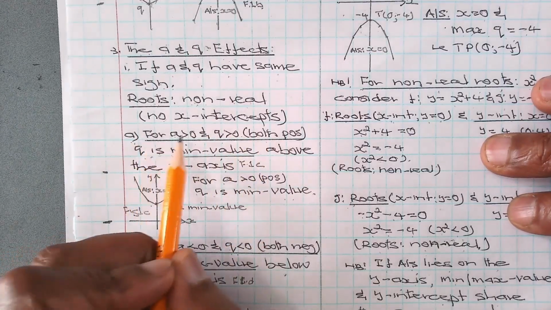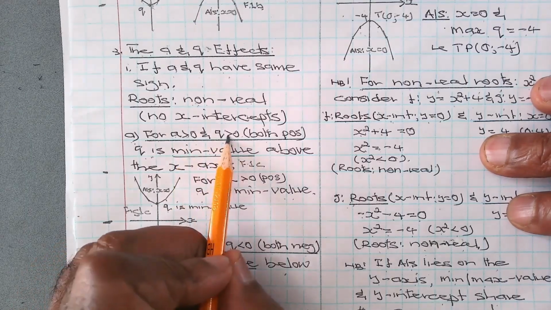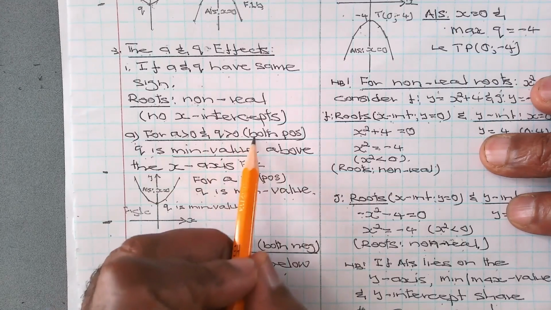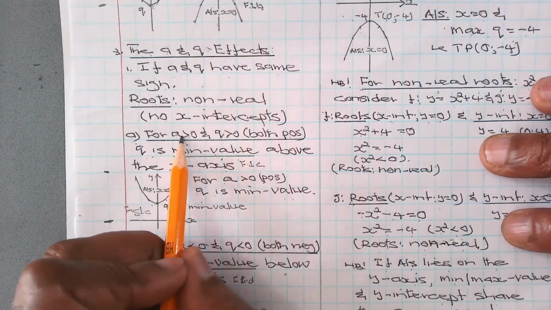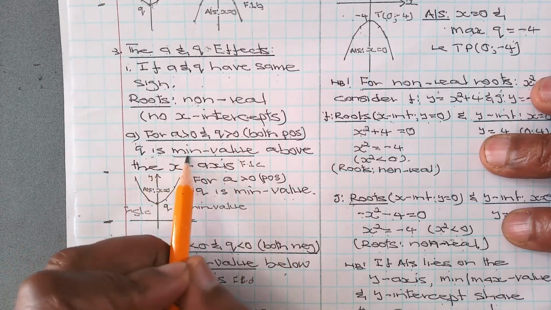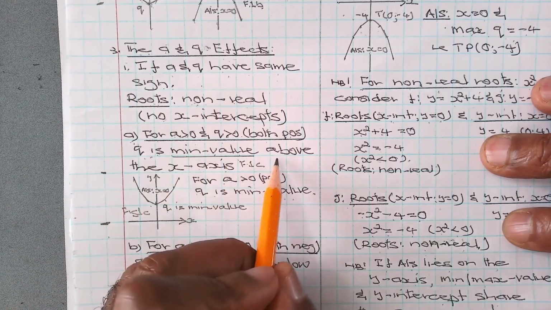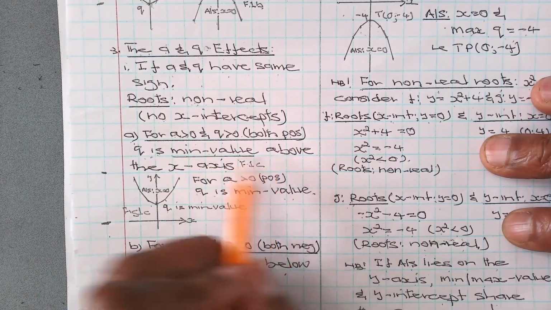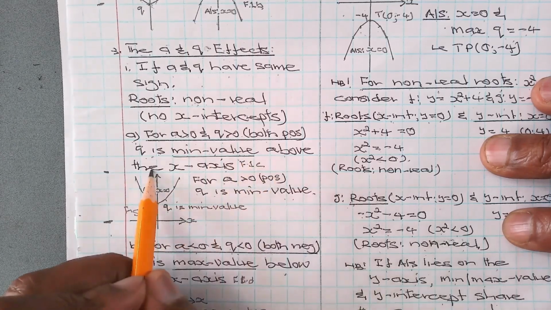For a greater than 0 and q greater than 0, it means they are both positive. Then if a is positive, your q will give you the minimum value. Your q is the minimum value and is above the x-axis.